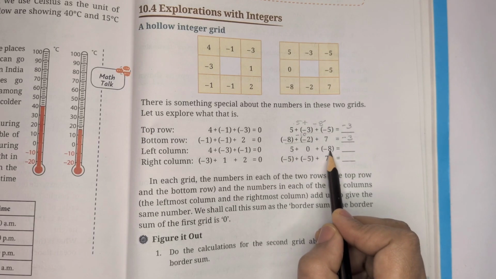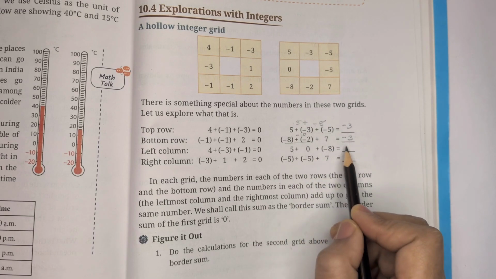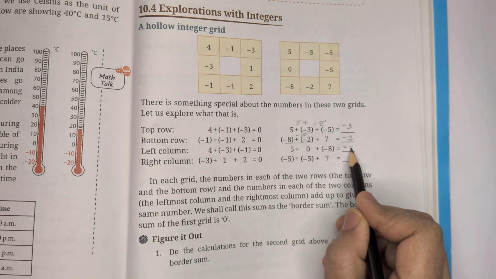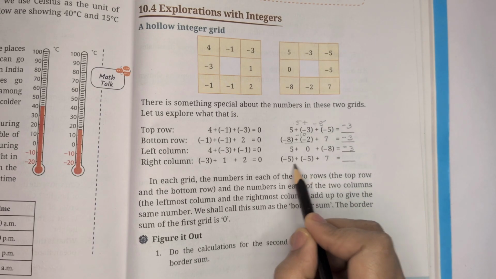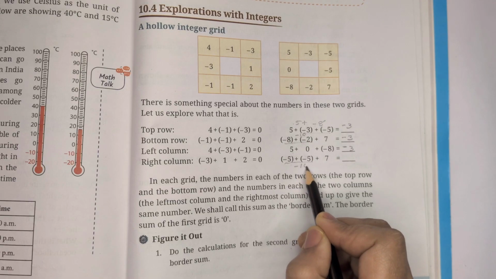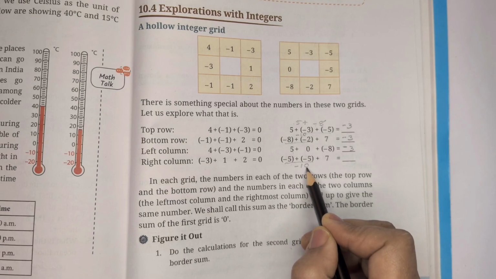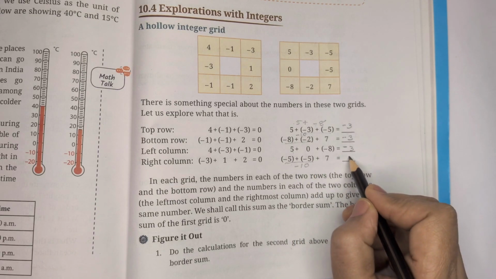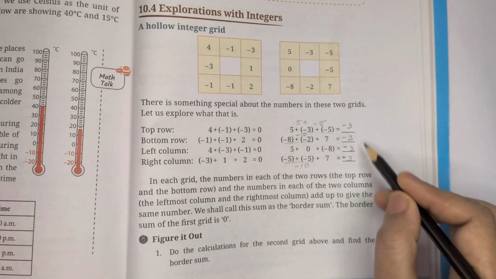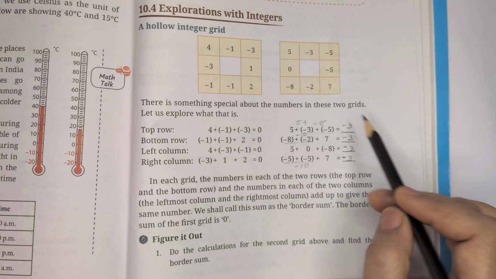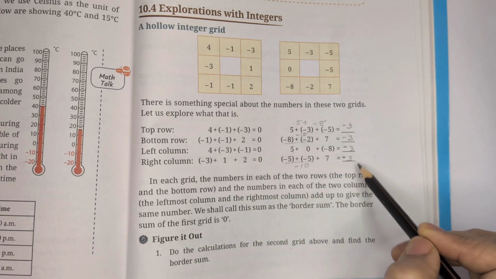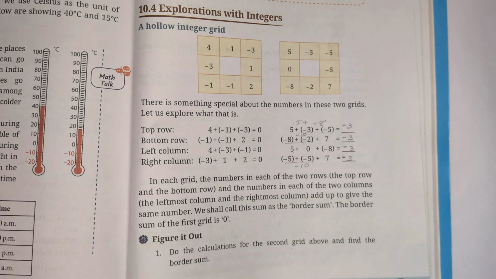Here minus 5 and plus 8. Bigger number is with a negative sign. Difference of the numbers is 3. Here minus 5 plus minus 5, these two together will come minus 10. Then plus 7. So difference between that is 3. Bigger number sign, minus 3. So we are getting everywhere the border, all this top, bottom, left column, all the 4 borders with the same answer, minus 3.